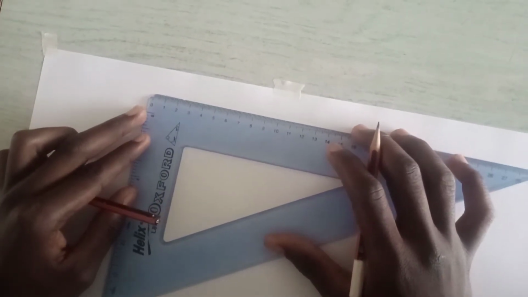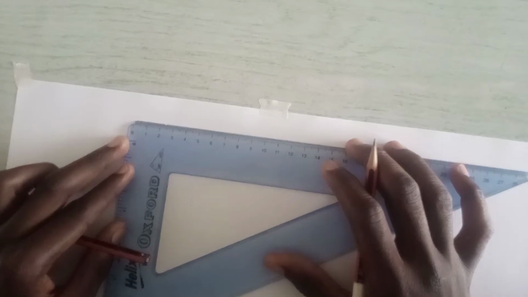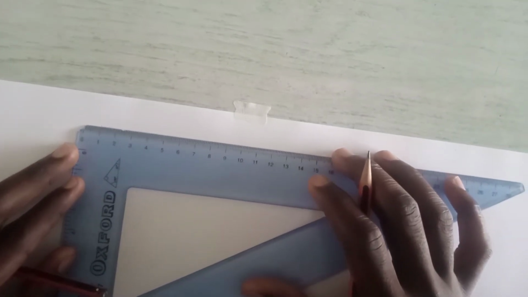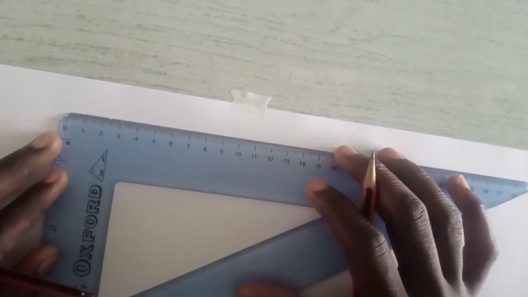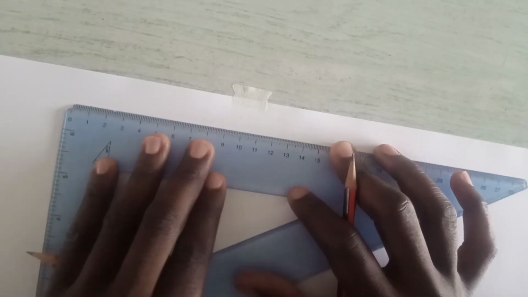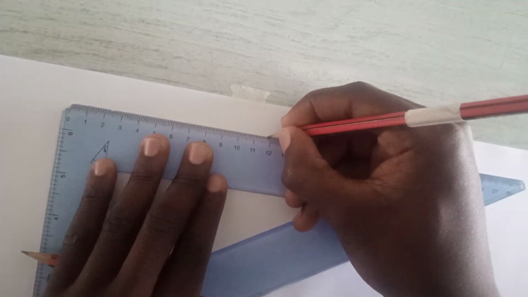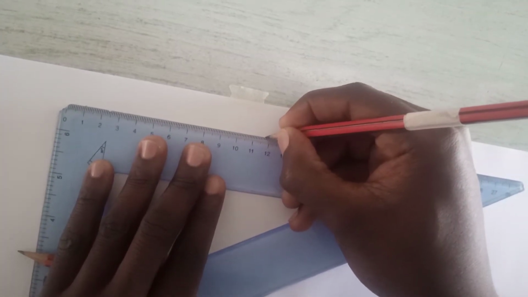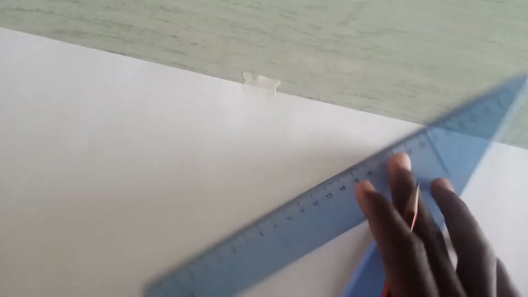Somebody can decide to use a pair of dividers, claiming that it will be a bit faster. So this is where our staircase should go up to.